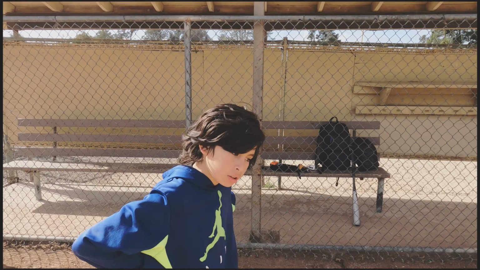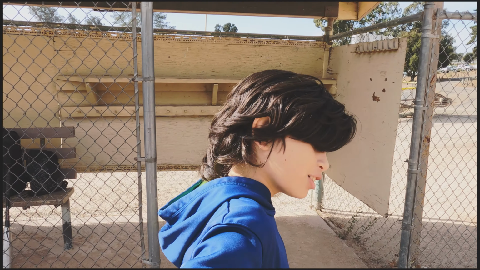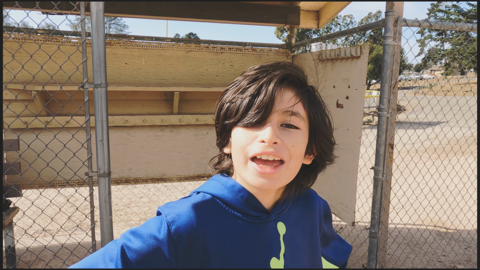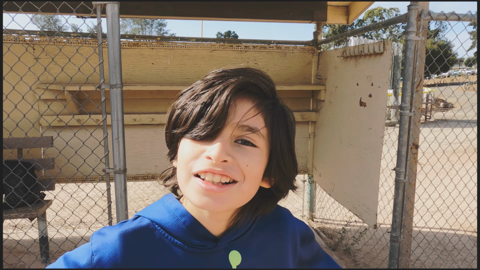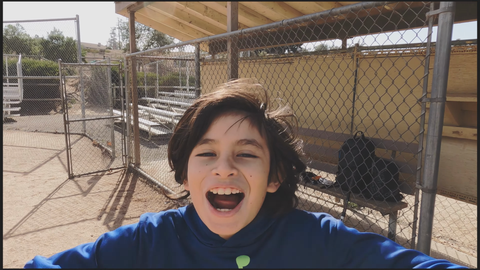Nice job. That looked pretty good, Danny. Yeah. Was it cinematic? No, I didn't have the cinematic setting on. What the heck? Oh, let's put it on the cinematic setting with an ND filter and see if that's better. How do you forget that?